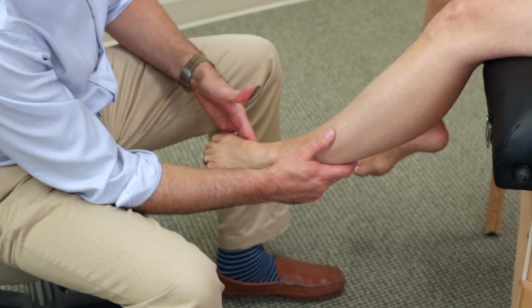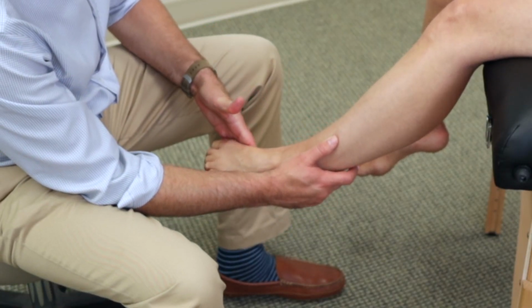And then lastly is inversion. So if you have the patient slightly plantar flex and invert their foot, and then you resist that manually, and that causes pain, that's another symptom of posterior tibial tendinitis.